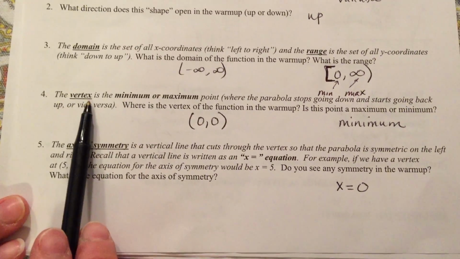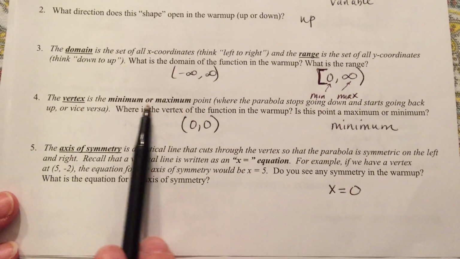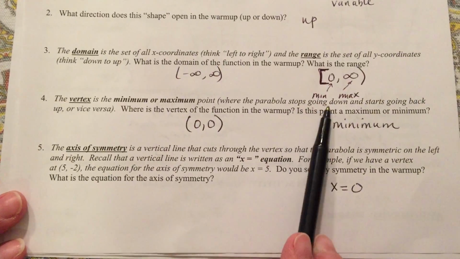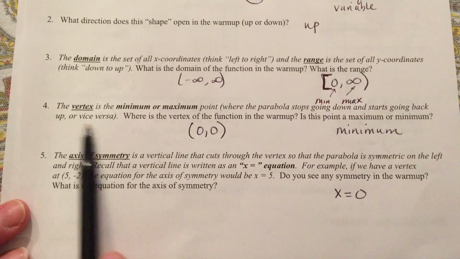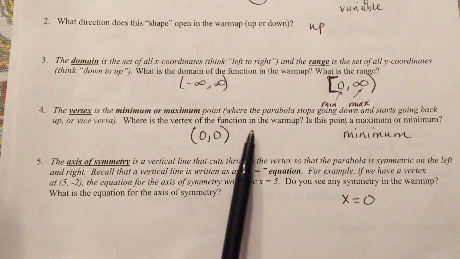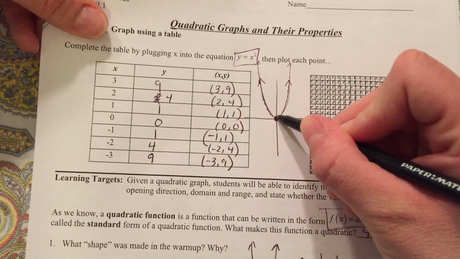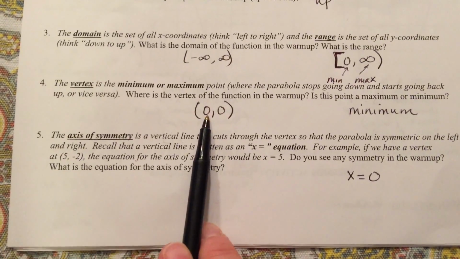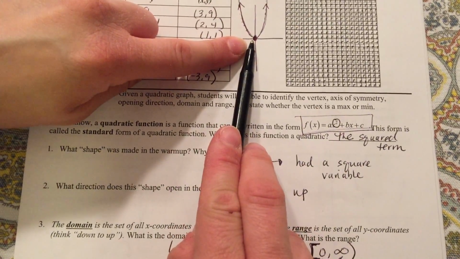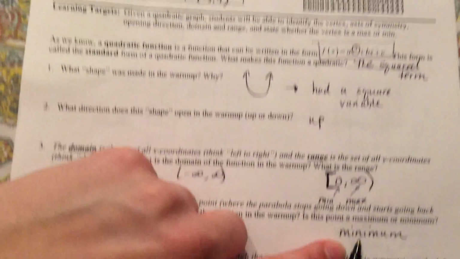The vertex is the minimum or maximum point where the parabola stops going down and starts going back up, or vice versa. What is the vertex of this function? The vertex is right here. It is the point 0, 0. Okay. And since it is the lowest point on the graph, we call that a minimum value.